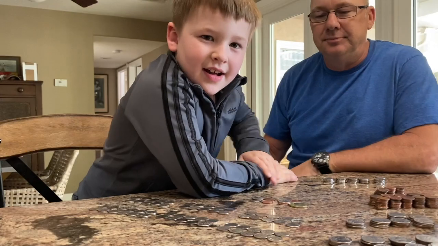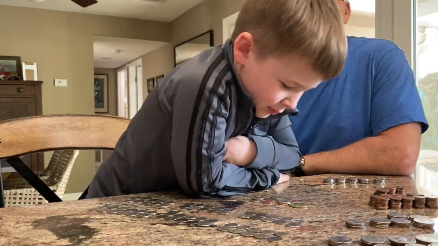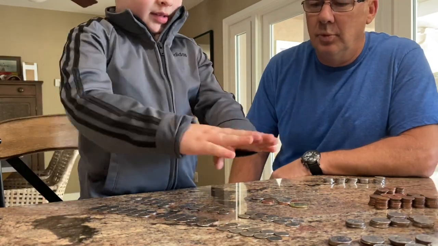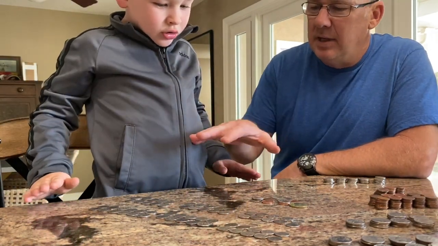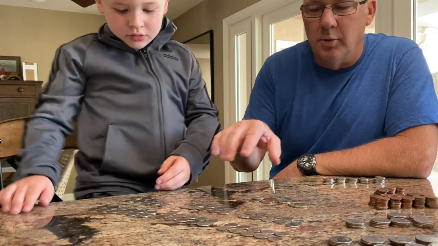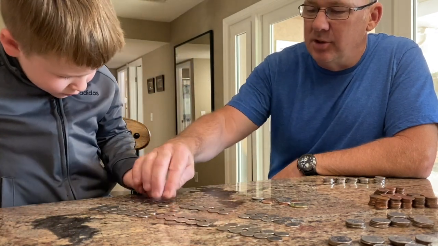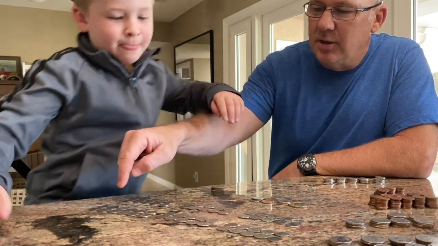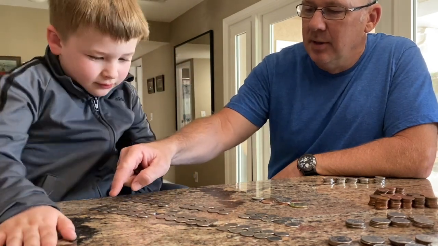Hi everybody. This is what we've got so far. So right here we've got $6. Well, we organized our money, right? Since you're used to working in 10 frames, we organized our dimes into 10 frames.